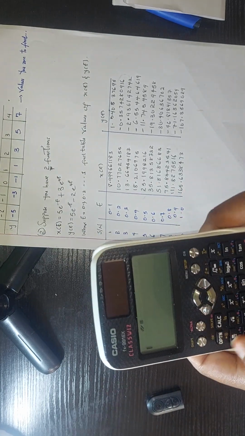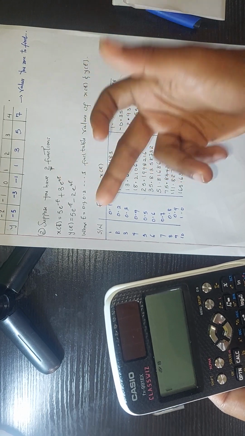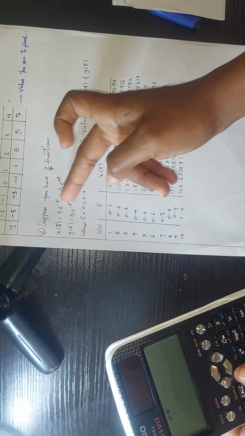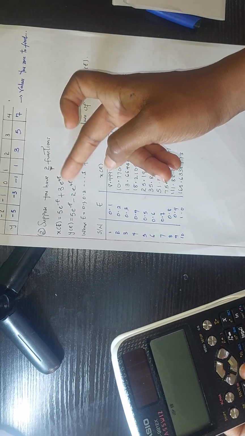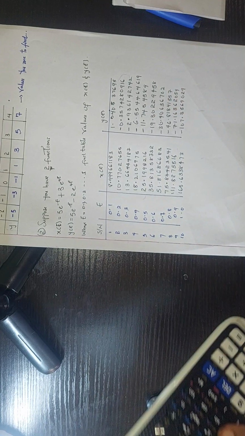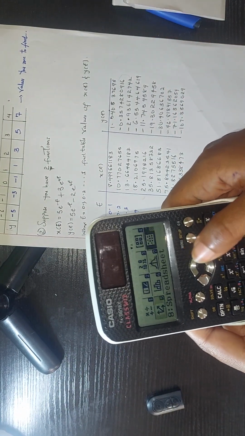Let me start from the beginning. You just have to type in these equations into your calculator to get your table straight up. So you don't have to start to put in values for 0.1, 0.2, 0.3 yourself. You just type in and then get your table straight up. Easy peasy. So now you just mode, then 9, right?